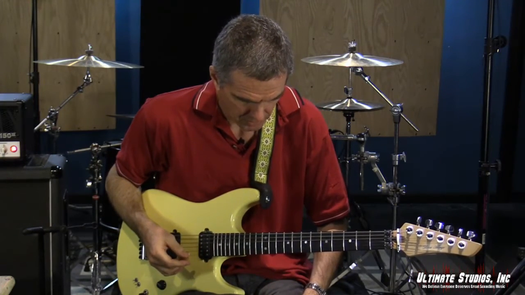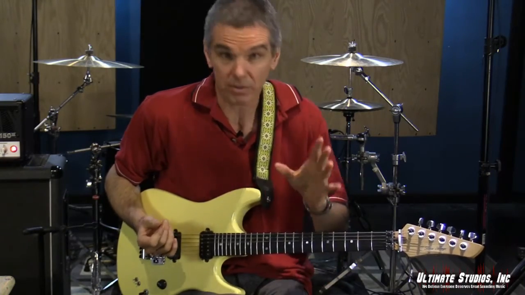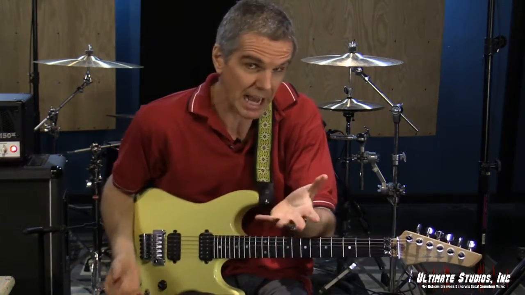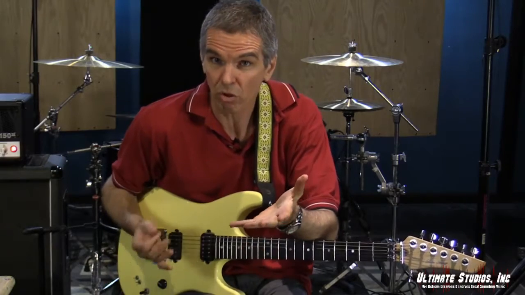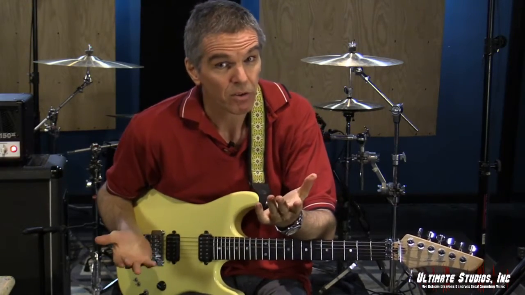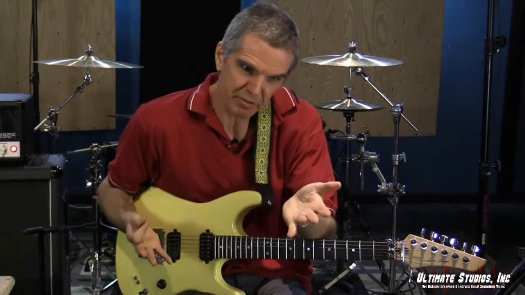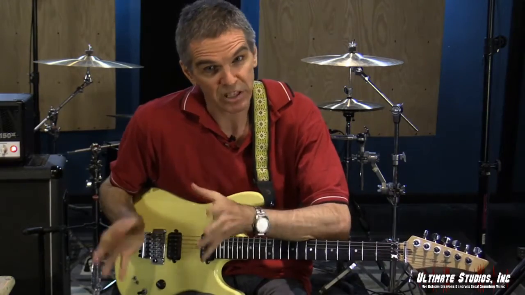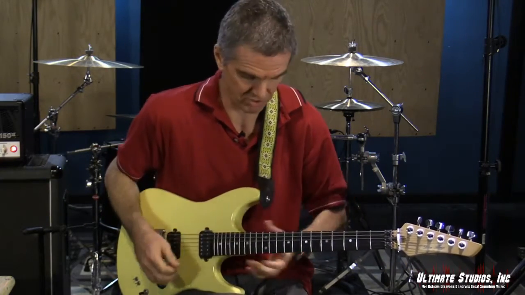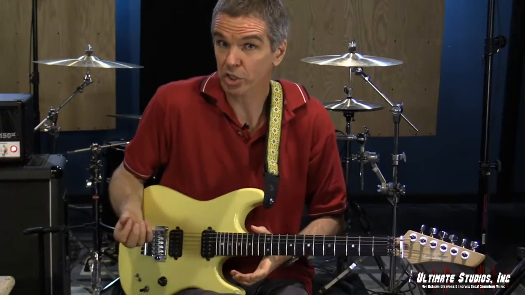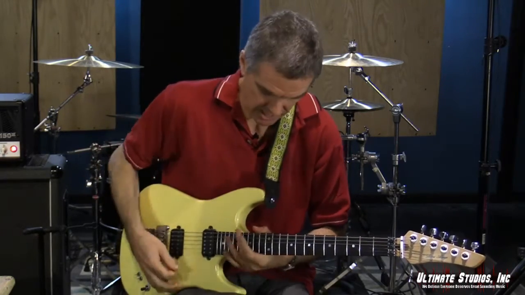All these runs can be done with picking or legato. There's no real rule once you start creating your own sound. In the beginning, you want to pick everything so you get a feel for the tempo and you synchronize. But that doesn't mean that you cannot legato all these runs. Or you do partial picking where you just pick here and there.